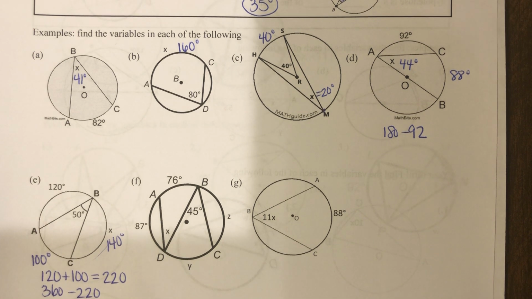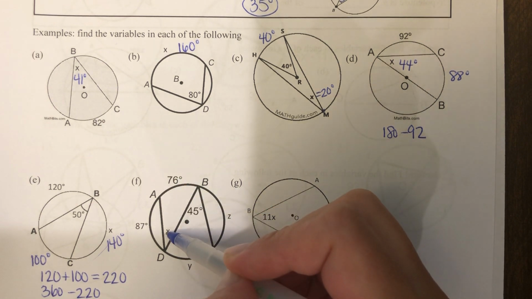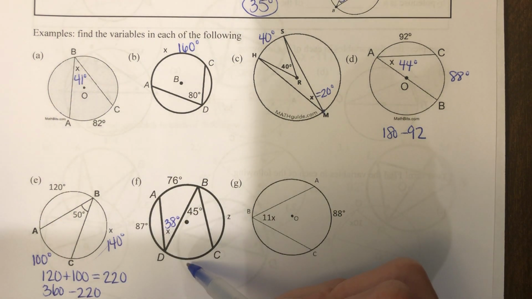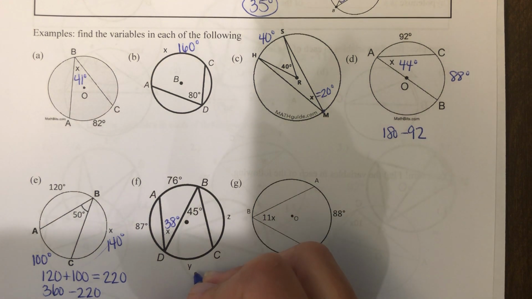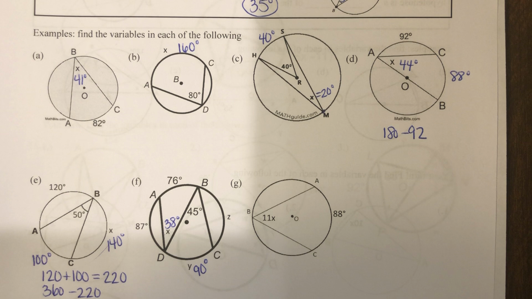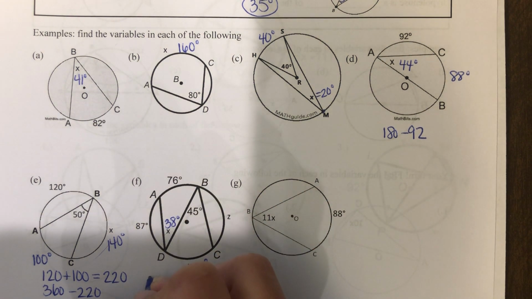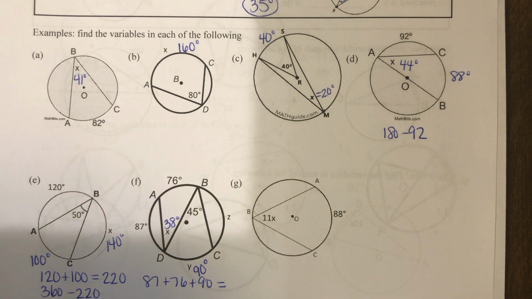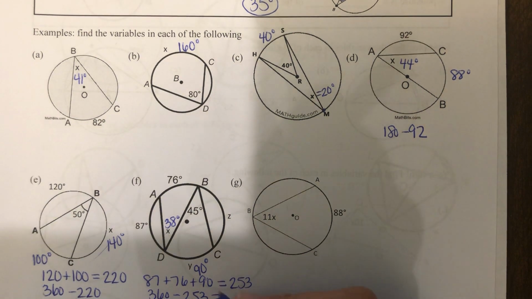All right, lots of things going on in this picture. We have to find X and Y and Z. Let's start with X. X is an inscribed angle, so half of 76, which is 38. Going to Y, I have an arc. There's its inscribed angle, so I'm going the opposite way. This time I'm doubling it, so 45 times 2 is 90. And then they want this remaining arc. So again, all the arcs add to 360. Let's start by adding them together, which gives me 253. Subtract that from 360, which is 107.